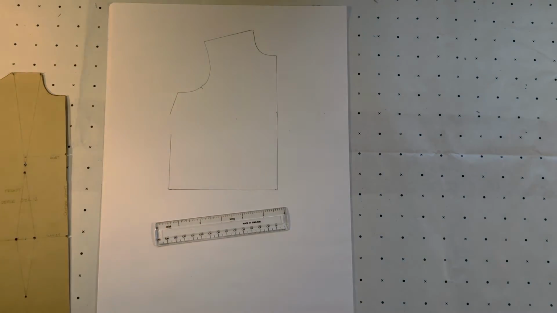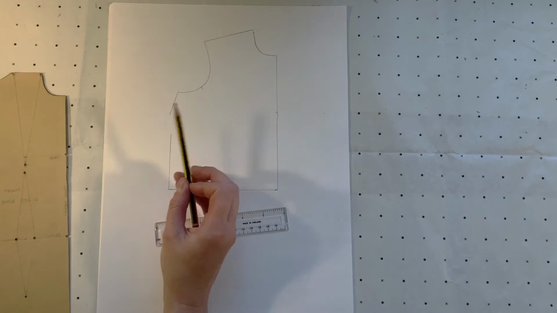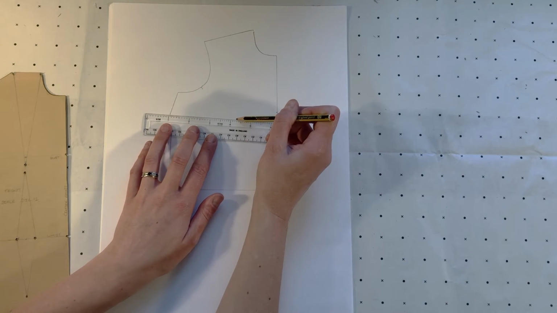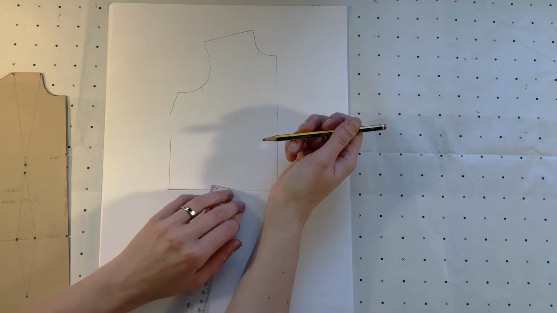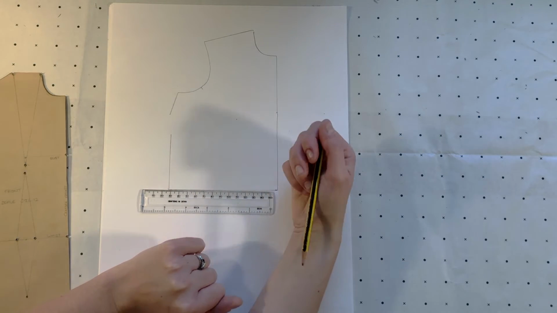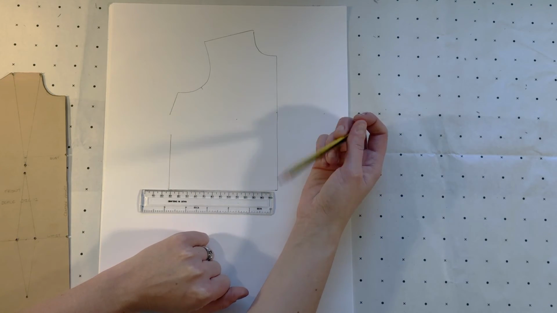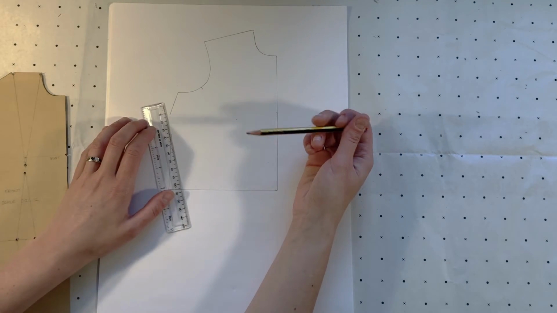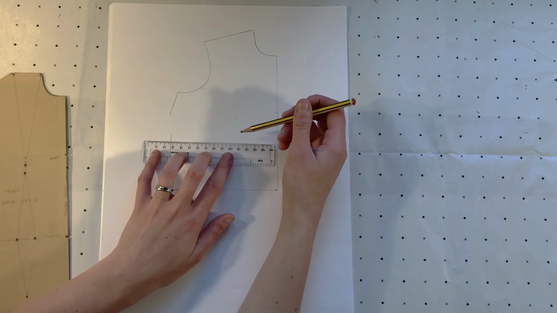You'll remember from my other videos that we need to shorten the dart here. So instead of drawing this point here into my dart, I want to move that position back. So in full scale, I'd be shortening the dart by 2 centimetres, but in half scale, I'll be shortening by 1 centimetre.